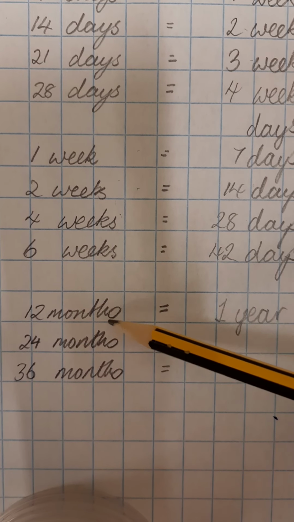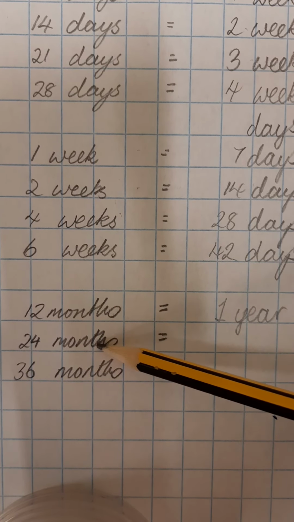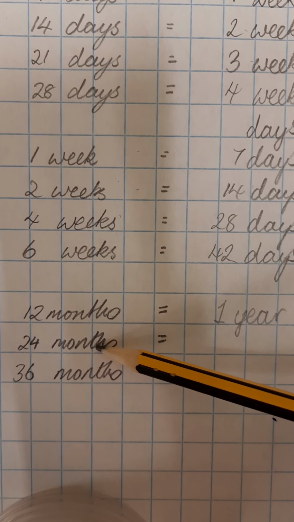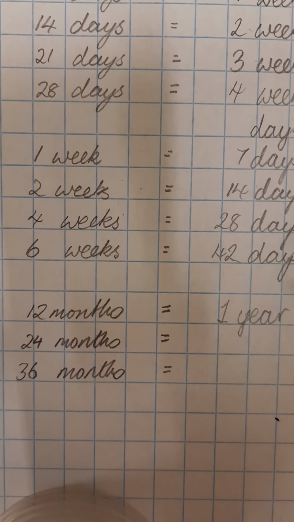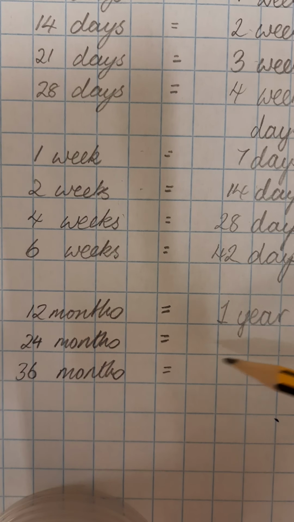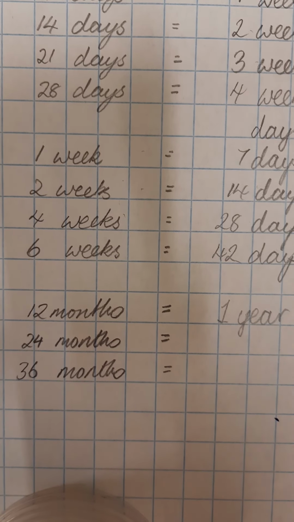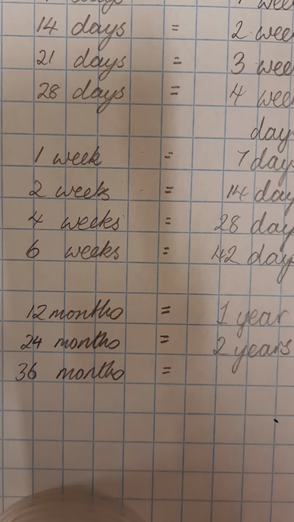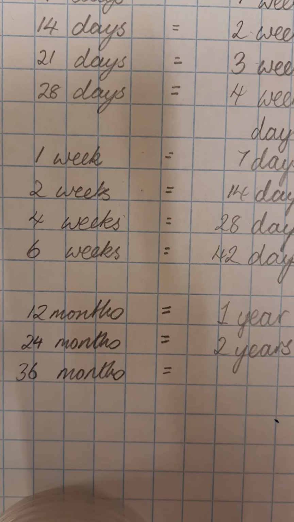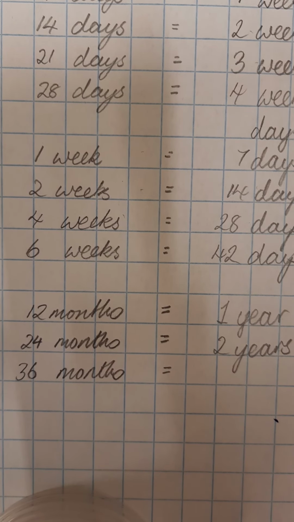Now, we can see that 12 months, if we double that, is 24 months. Through doubling that, what would the answer be here? If 24 is double 12, what is the double of this? Press pause and write that down. Okay, so we now have 2 years, as that is the double. 24 is double the 12.